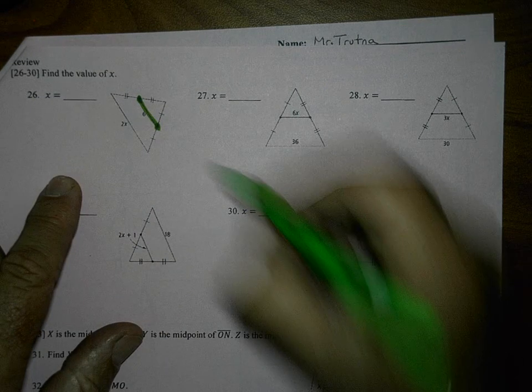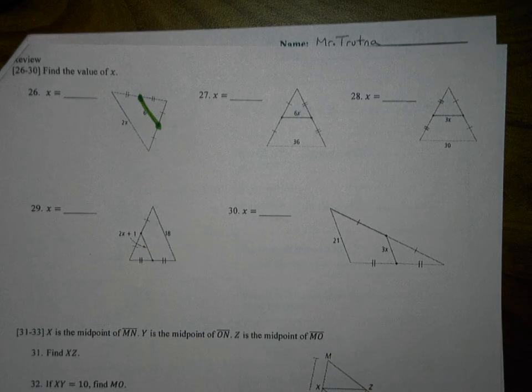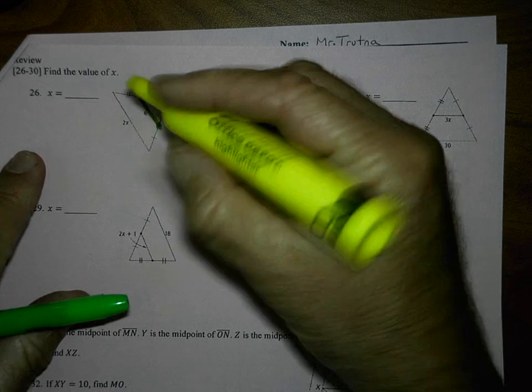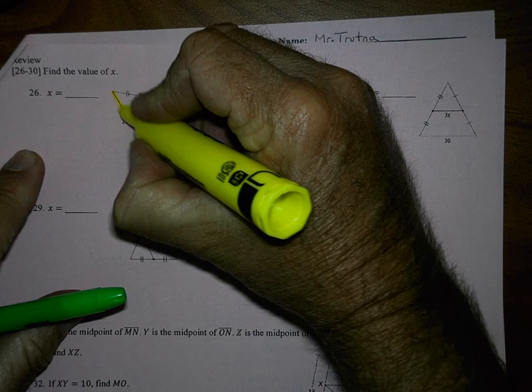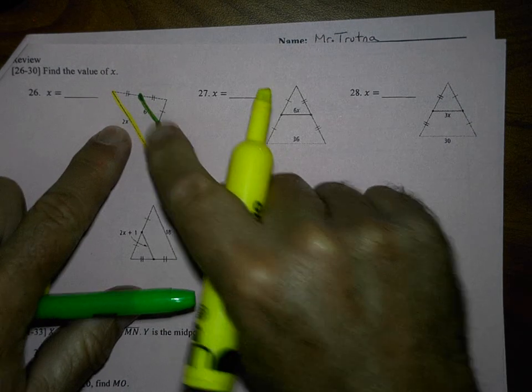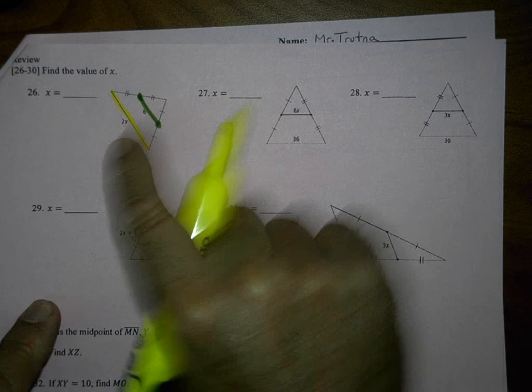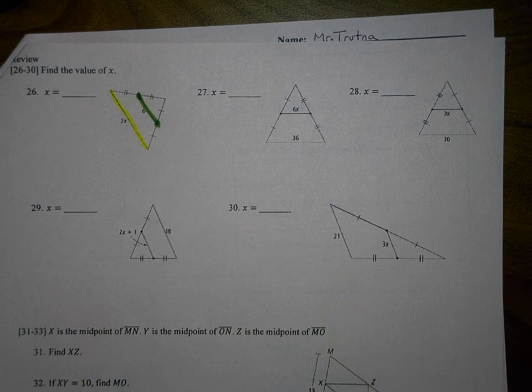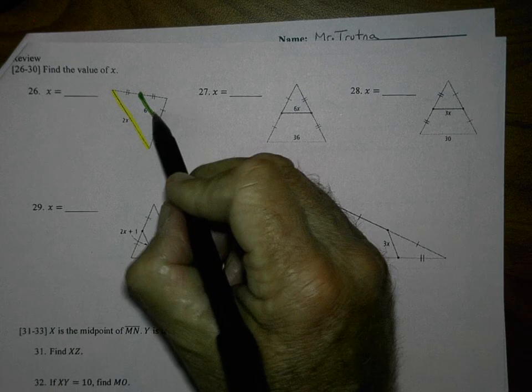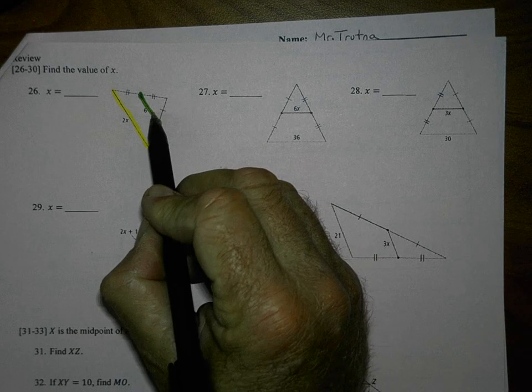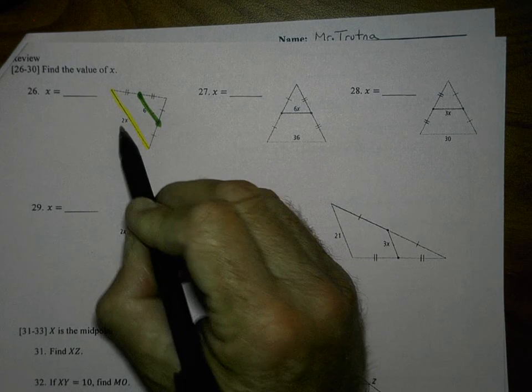Then we have a third side of the triangle, this side right here, which is indicated by 2x. So we have a mid-segment, which is 6, and the third side of the triangle, which is 2x. The rule was that the mid-segment is always half as long as the third side.